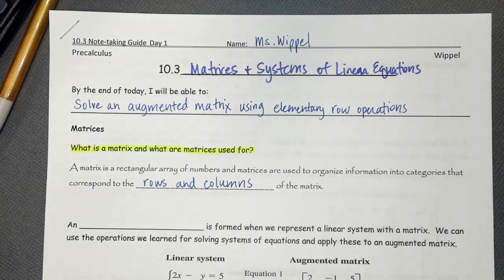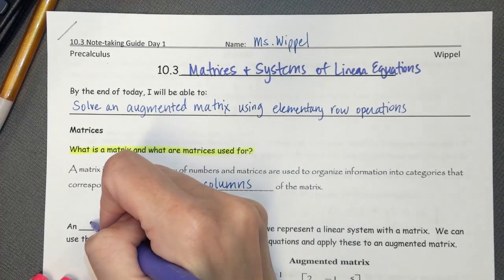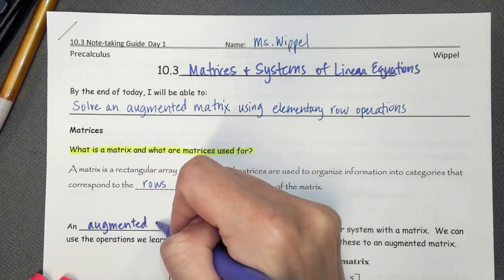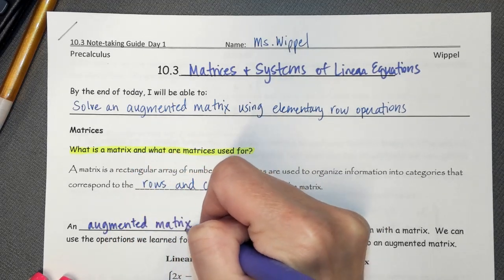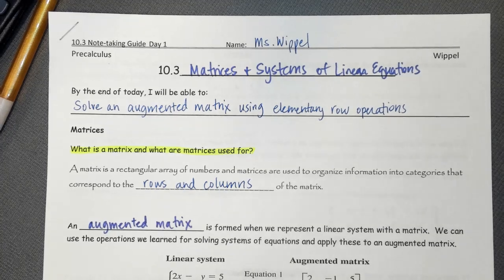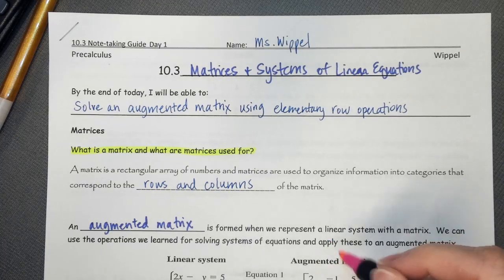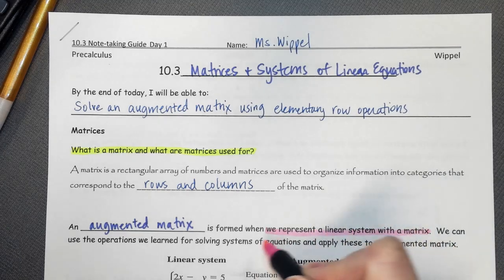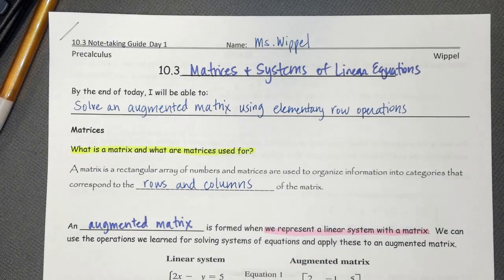An augmented matrix is formed when we represent a linear system with a matrix. And we can use the operations we learned for solving systems of equations and apply those to the augmented matrix.